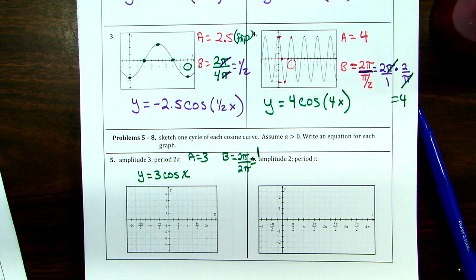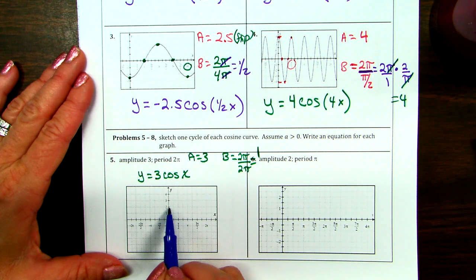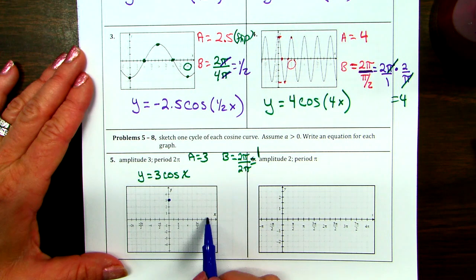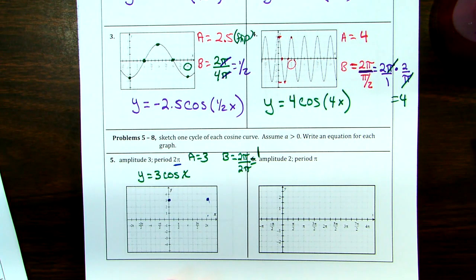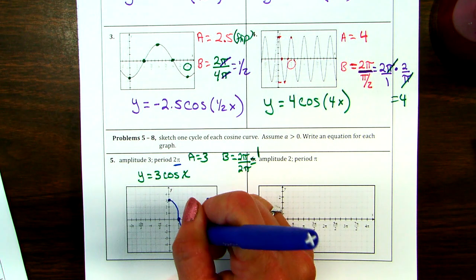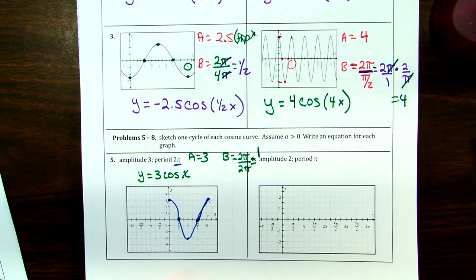Okay? So there's no flip. My two ends are going to be ups. So at 0, 3, and at 2 pi, 3, that's how far out we go, right? That's how far out we go. I have my ups, I have my down right in the middle, and then my 2 x-intercepts. And then make it as curvy as you can. That's what it is. It's a wave. It looks like this. That's what the actual graph looks like. So you have to make it like that. It's not like these. Okay?